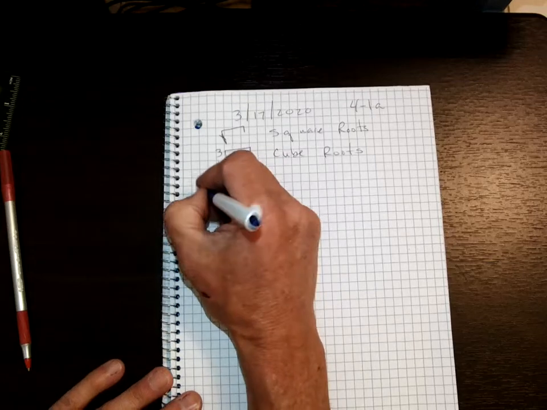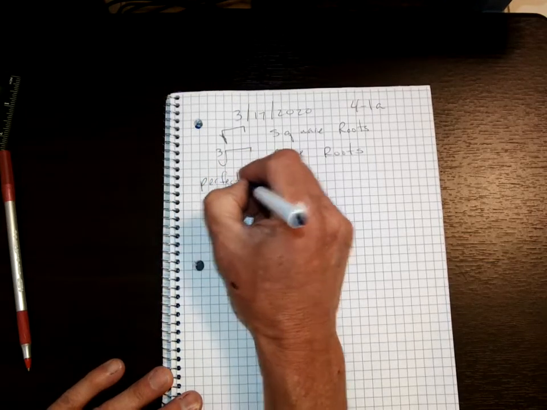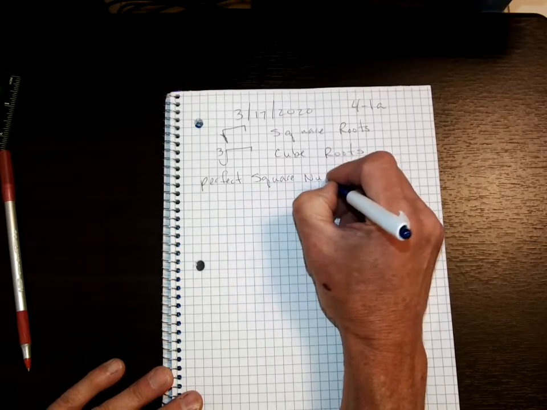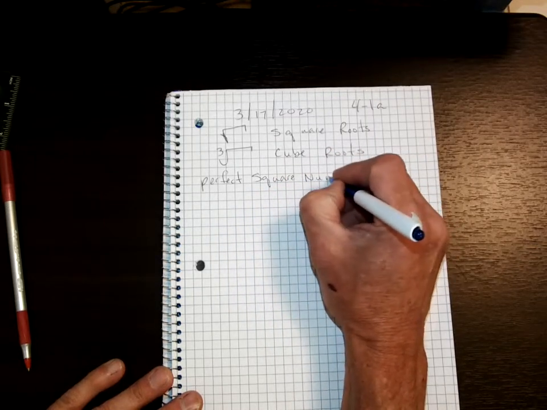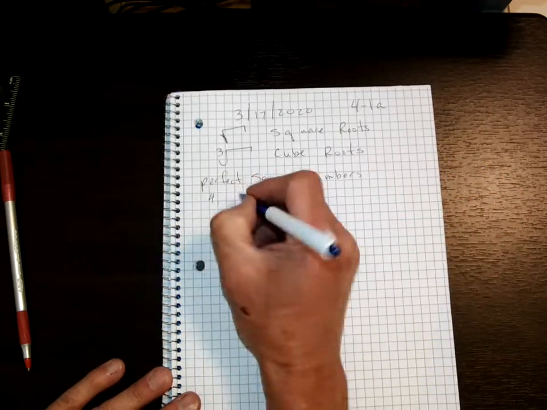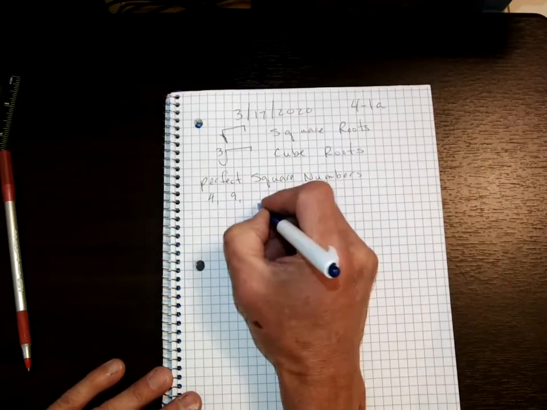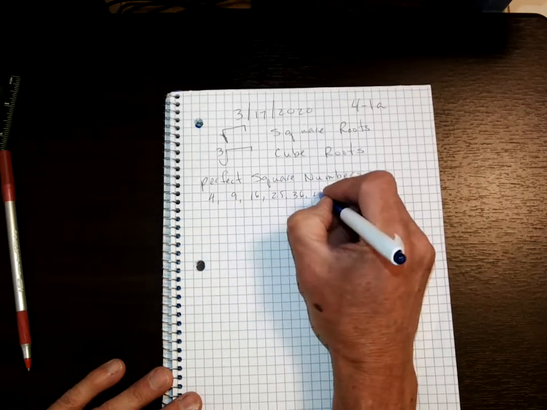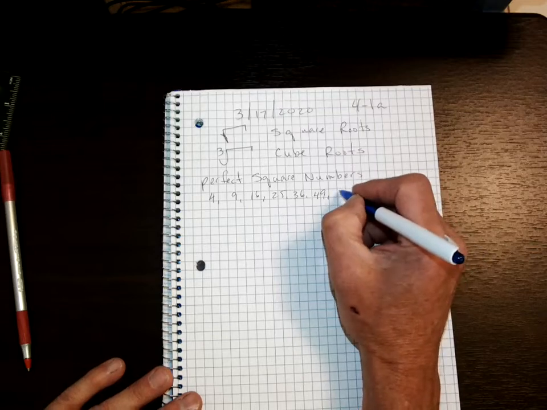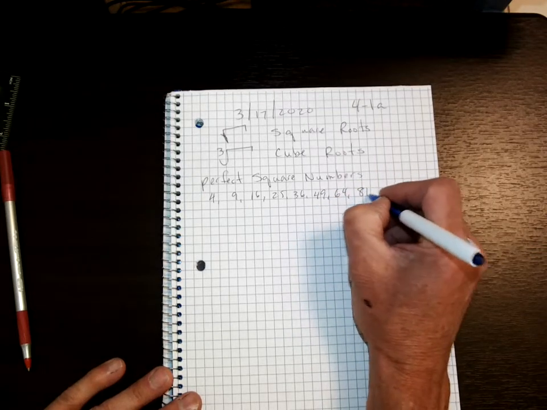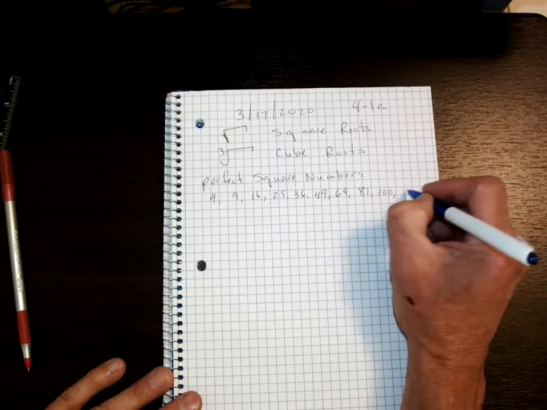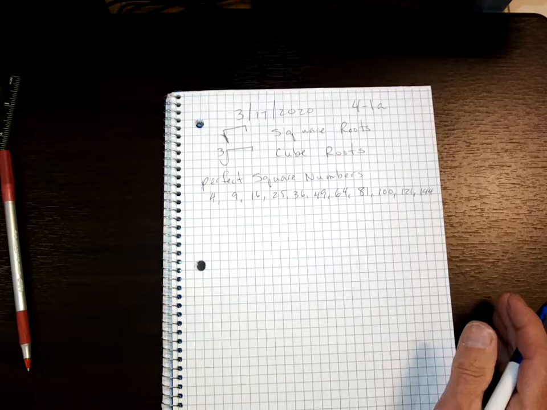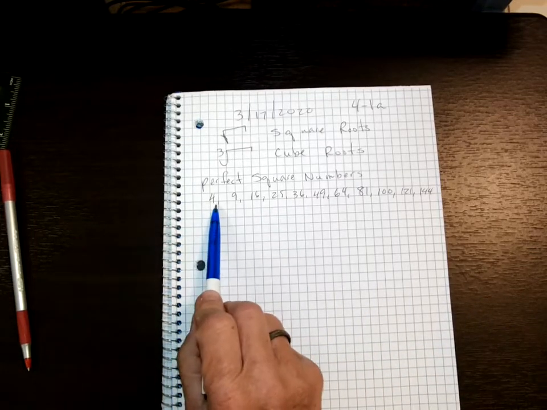So these are my perfect square numbers. And I'm going to list them. You probably know them, hopefully you know them. Okay, these are special numbers. 4, 9, 16, 25, 36, 49, 64, 81, 100, 121, 144, and they keep going, 169, so forth and so on. So these are perfect squares because they have square roots.